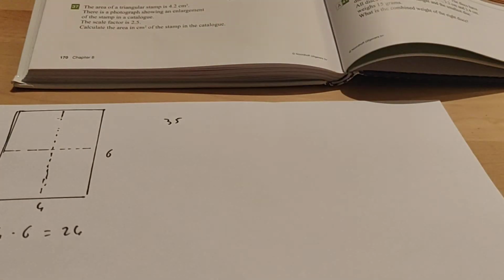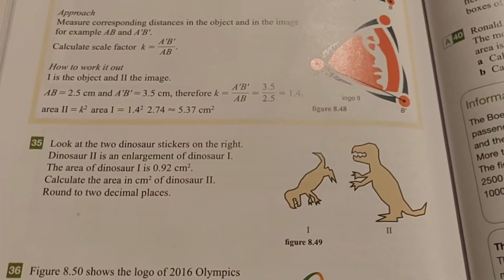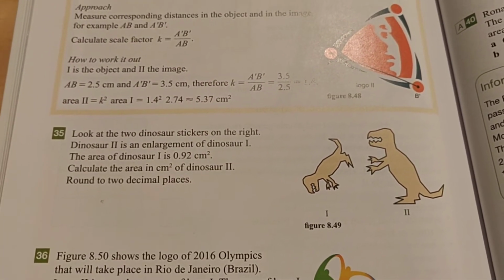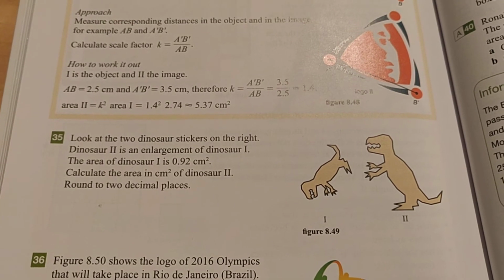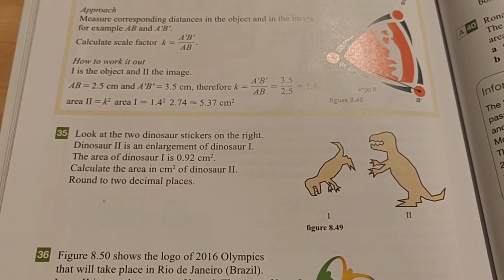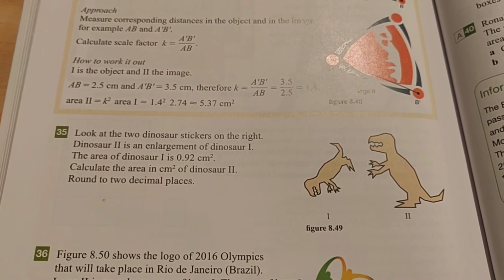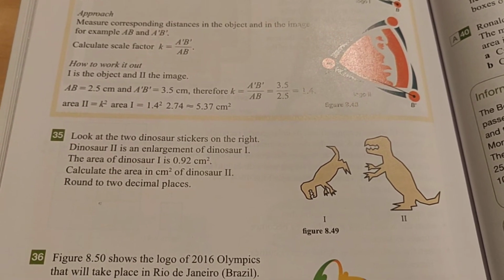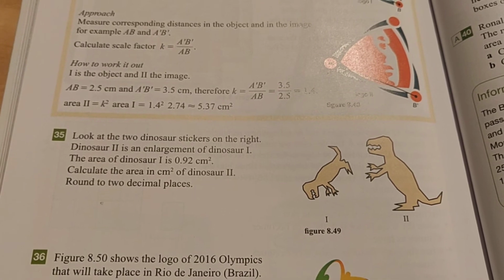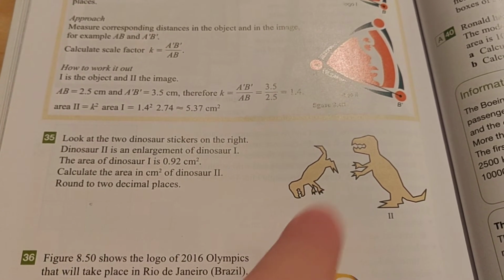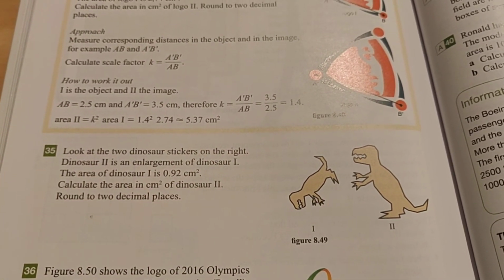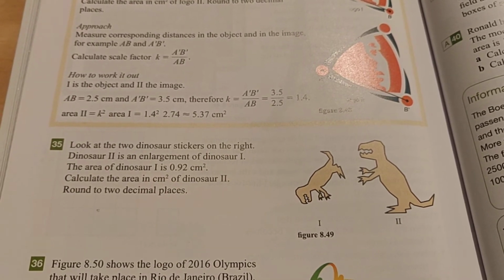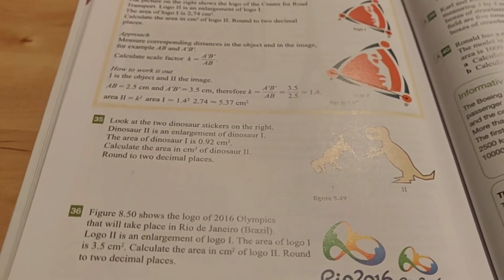In your book, you can find it on page 170. It's also over here. It says, look at these 2 dinosaur stickers on the right. Dinosaur 2 is an enlargement of dinosaur 1, right? It's a tiny bit bigger there, but also if it's smaller, it could be called an enlargement. The area for dinosaur 1 is 0.92 square centimeters. So luckily for us, we don't have to calculate the area of this dinosaur. Calculate the area for dinosaur number 2, round off to 2 decimal places.